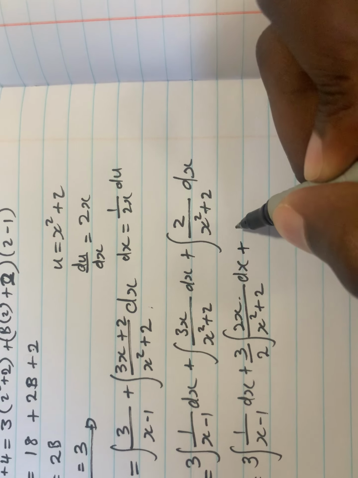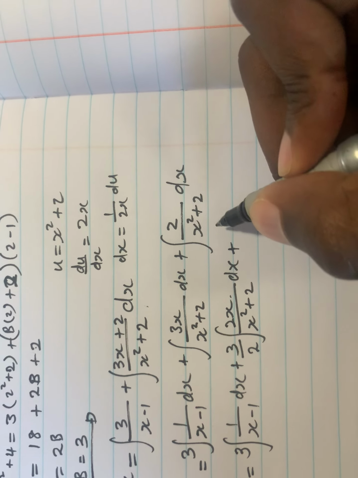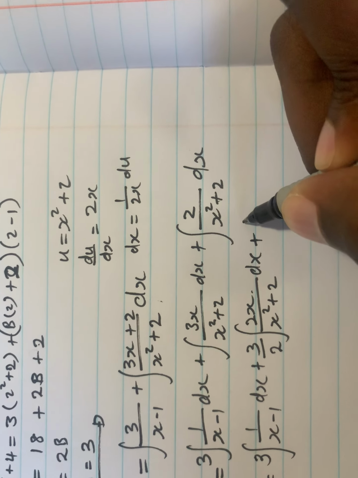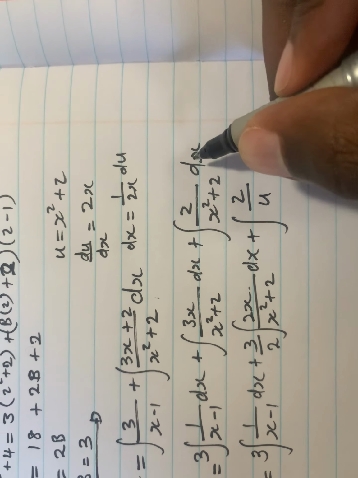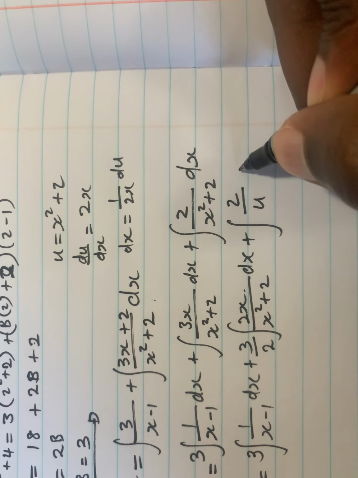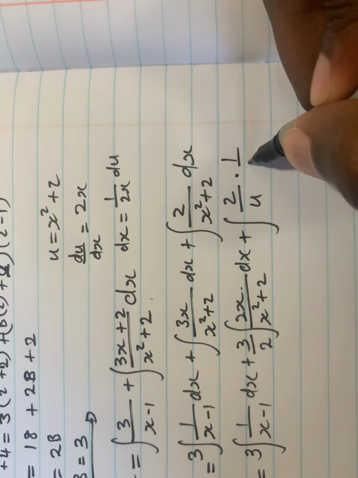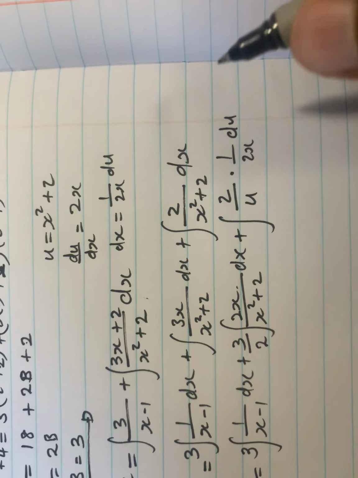We say plus, of course, 2 is a constant, but let me just substitute everything. So we have a 2 over u, and we have our dx to be 1 over 2x du.